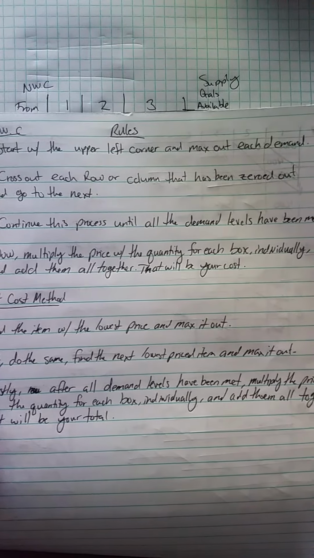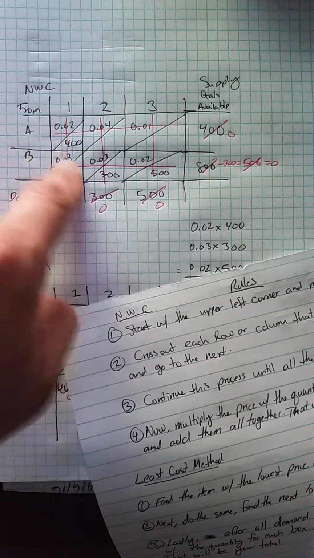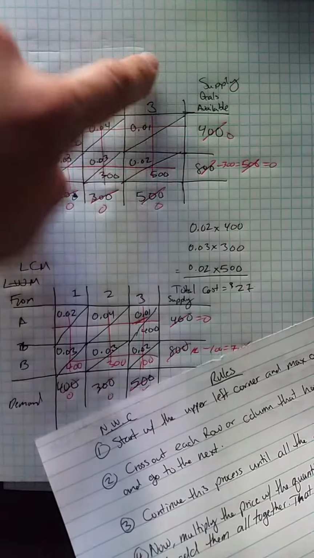And we can see here that we maxed it out as much as we can to fulfill this obligation. Number 2, I cross out each row or column that has been maxed out, and then I go to the next. So again, I maxed out the 400, so I crossed that row and I crossed that row. And then when we maxed out here, we just crossed out that row. Then when we maxed out here, we crossed out both rows.